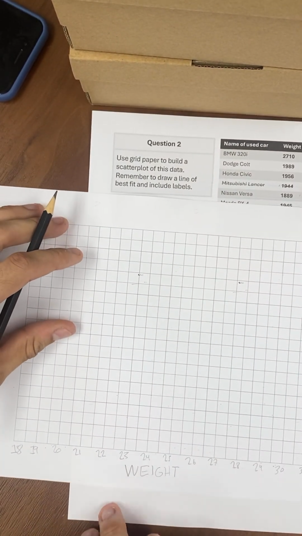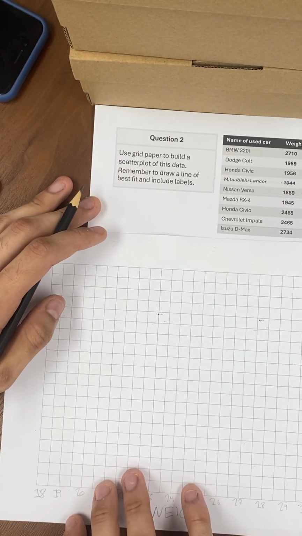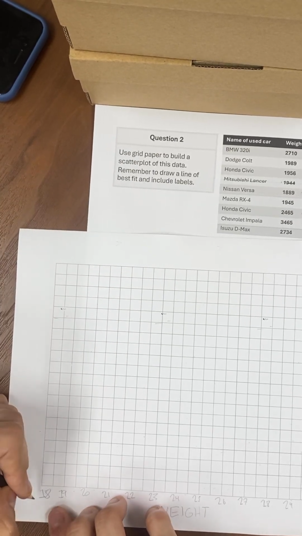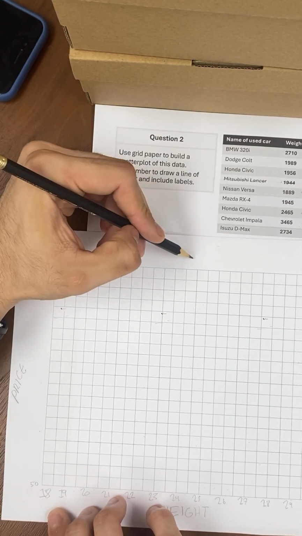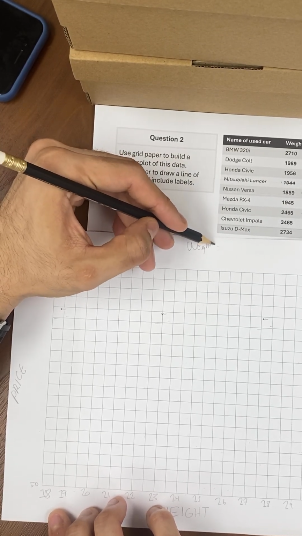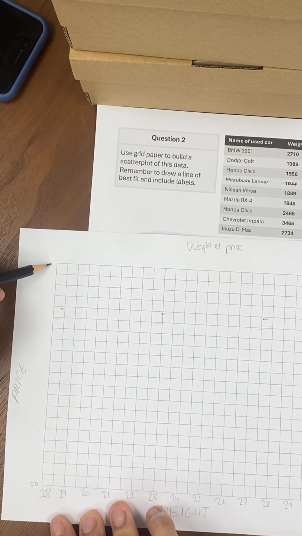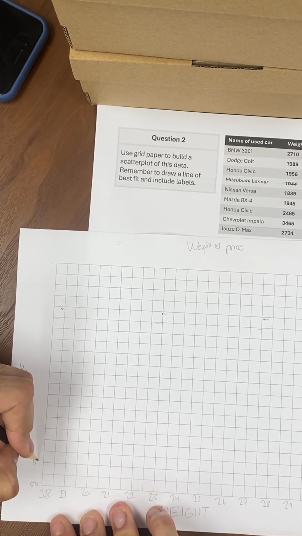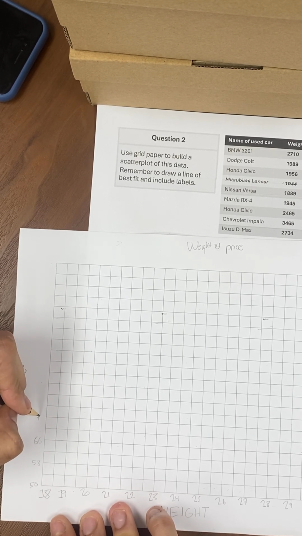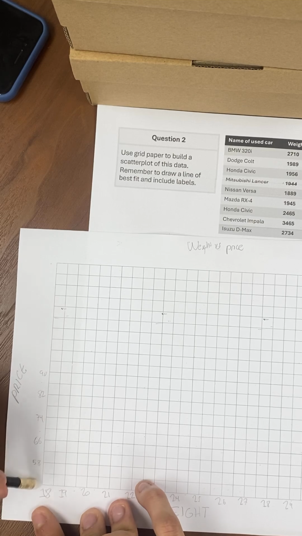That's okay. My range on the other side is 158, about 160. So I'm going to start at 50 for price. Weight versus price, giving it a title. 50, and I'm going all the way up to 210. So I think I'll go up by 8 each time. 58, 66, 74, 82, 90. Will that be enough? I don't think it'll be enough.